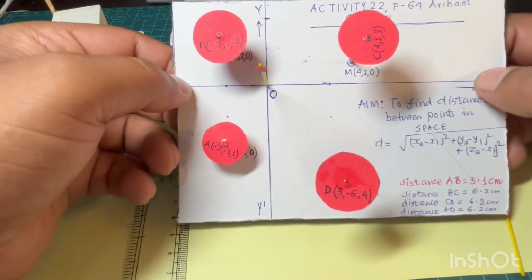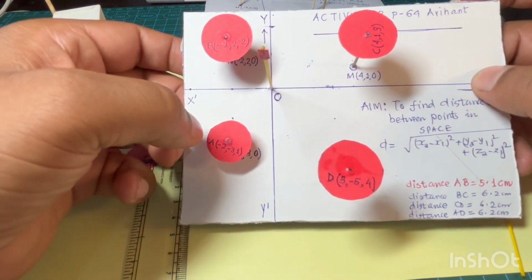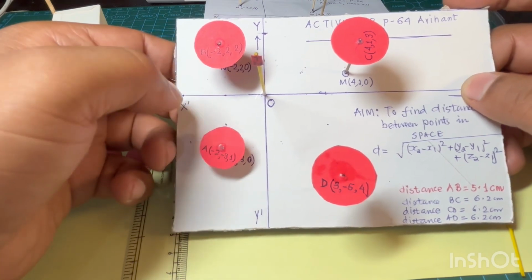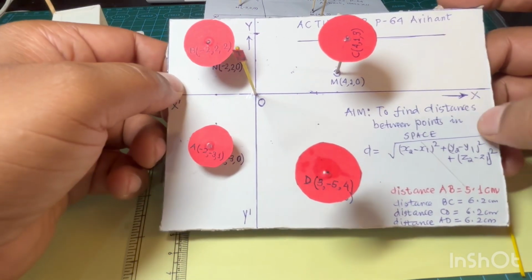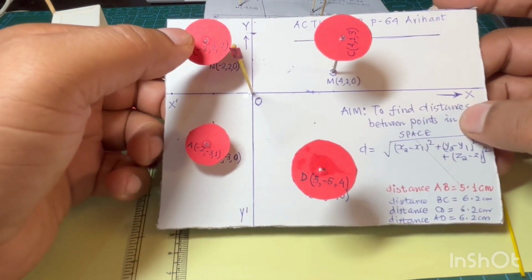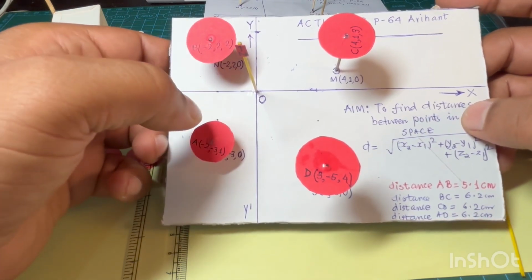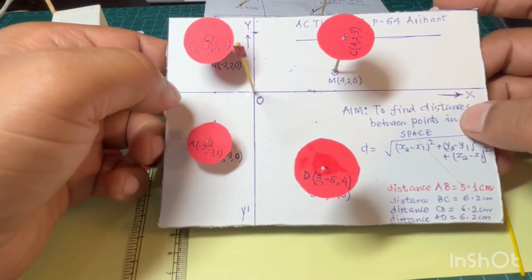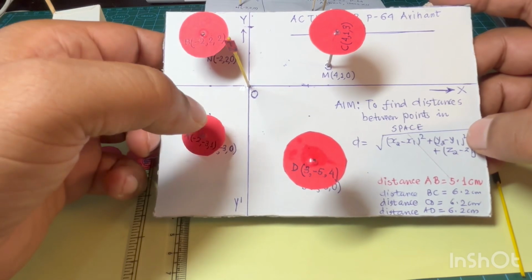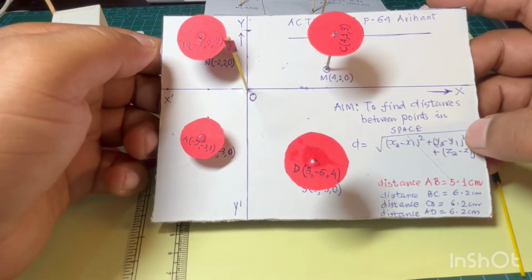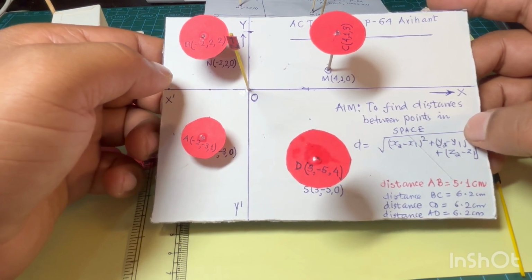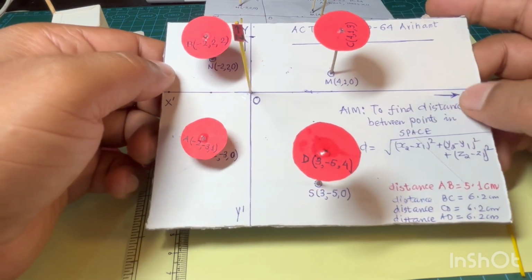So x2 minus x1 whole square is minus 2 minus of minus 2, which is 0, whole square is again 0. y2 minus y1 whole square is 2 minus of minus 3, which is 5 square. And z2 minus z1 square is 2 minus 1 square, which is 1 square. So it is root over 26, which is approximately 5.1 centimeters.